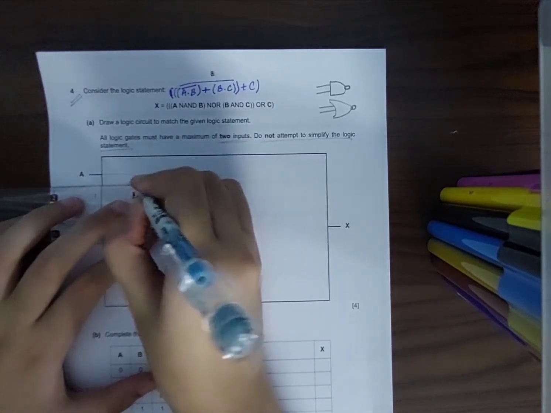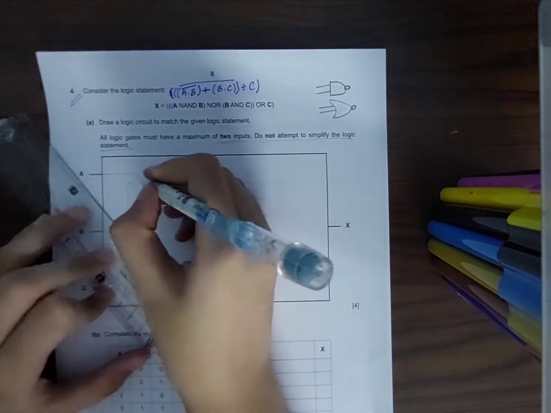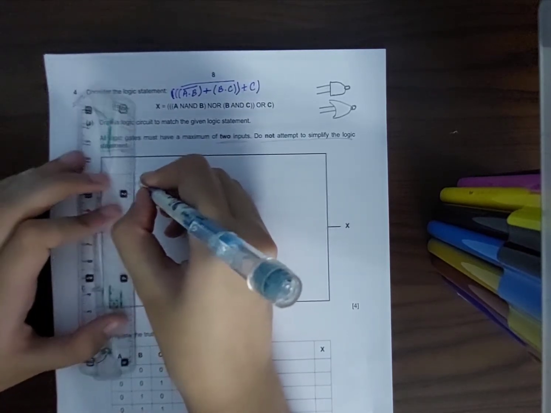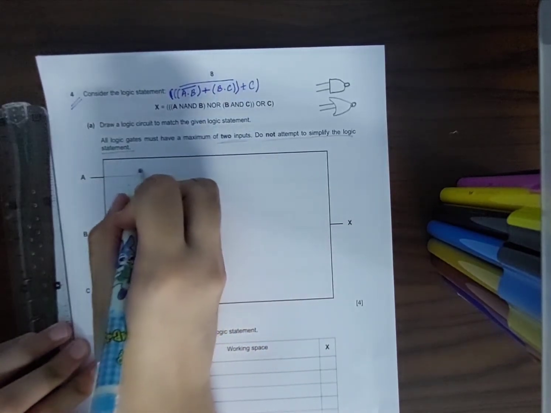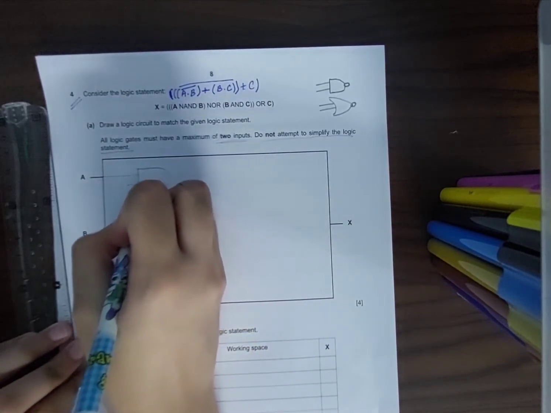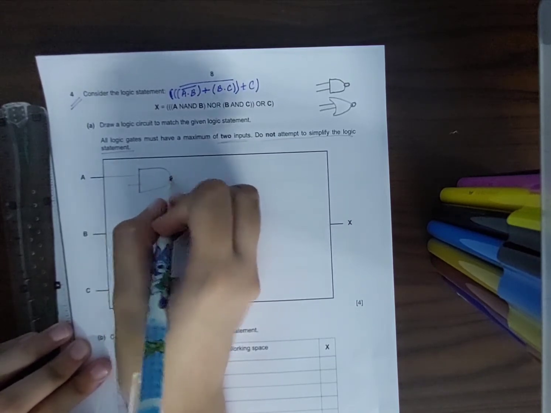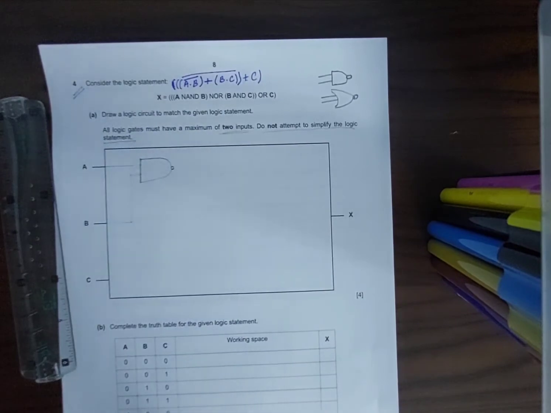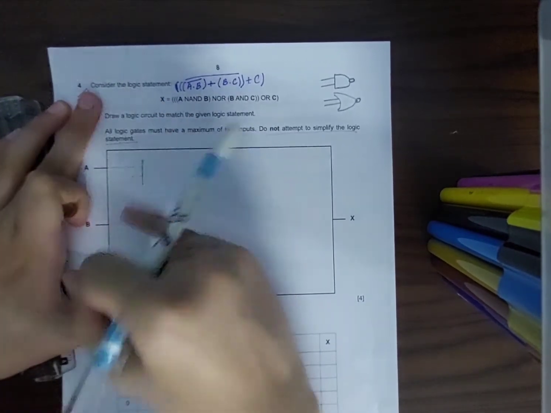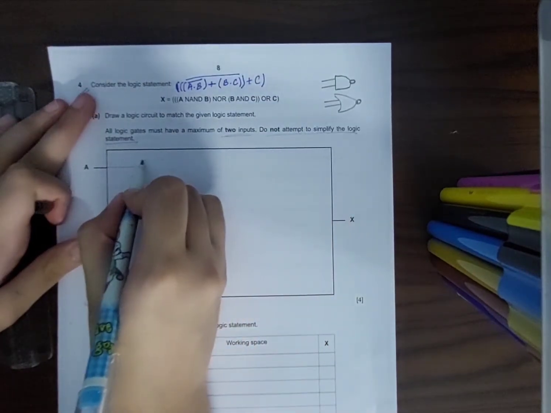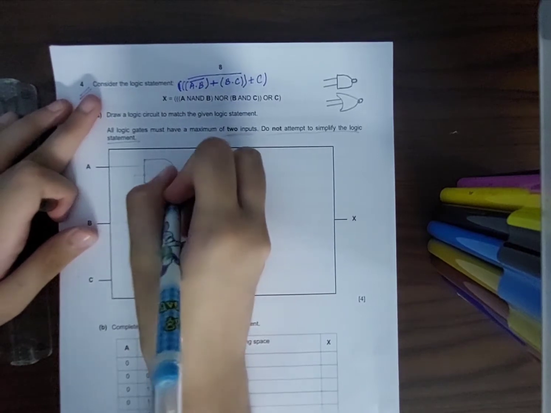This goes here. So it's A dot B NAND, A NAND B. So it's basically going to be this NAND gate. I think it's not the shape, I have to make it more clear and more precise. Yes, this one is okay.